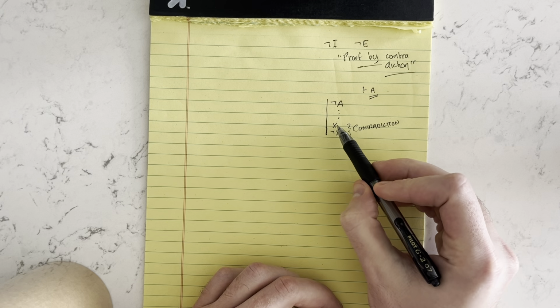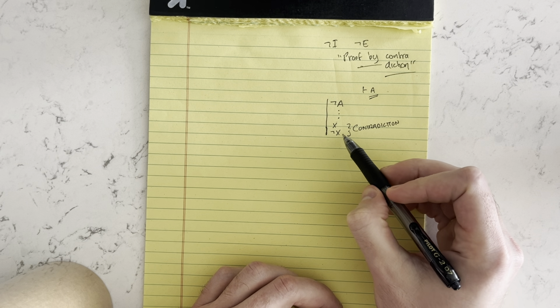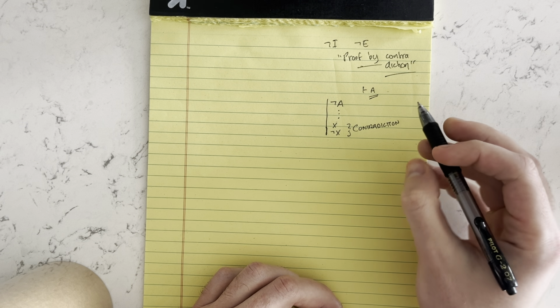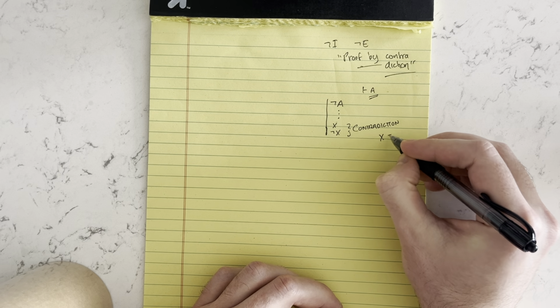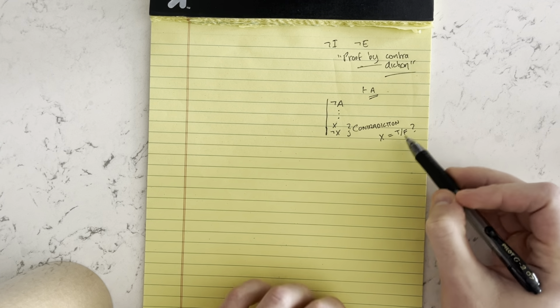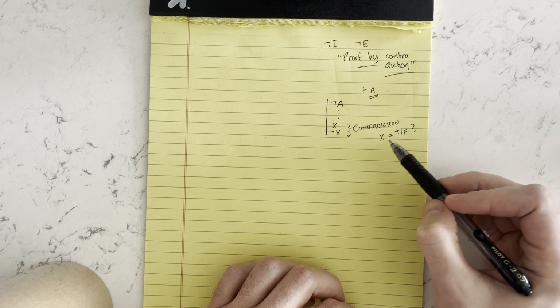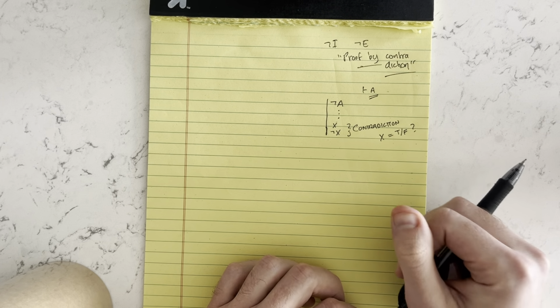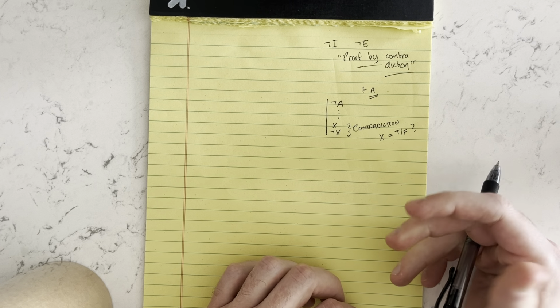Because if you prove a sentence is true and then you prove its negation is true, well, that shows that the sentence is both true and false. And we've set the entire system up in logic so that this is not possible. A sentence cannot be both true and false at once. That's called a contradiction.